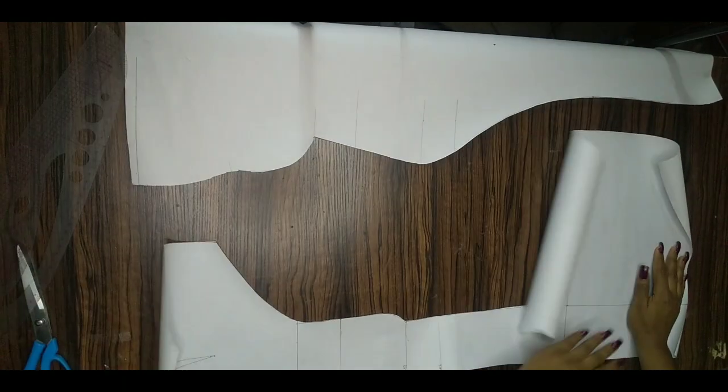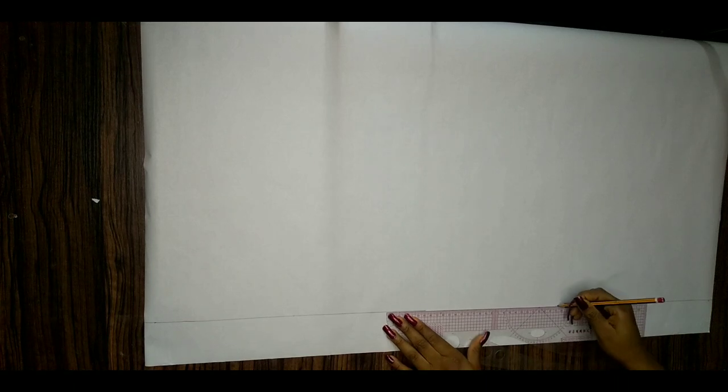Okay, now we're working on our back. So from this midpoint of my back, I'm going in by 2.5. Now, this 2.5 I made before sewing. Actually, I realized that this 2.5 is too much. So if you're making yours, please do use 1.5 for yours. So I'm going to make a straight line. Okay, so now that's done.